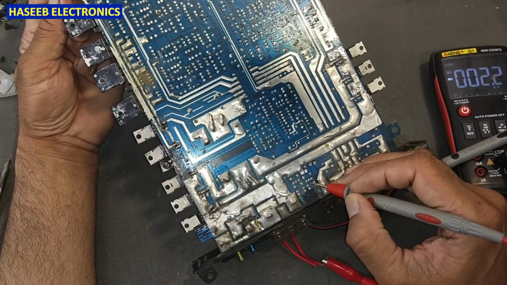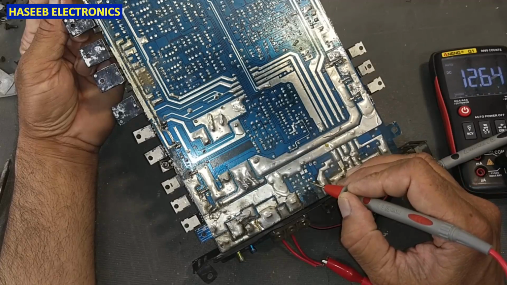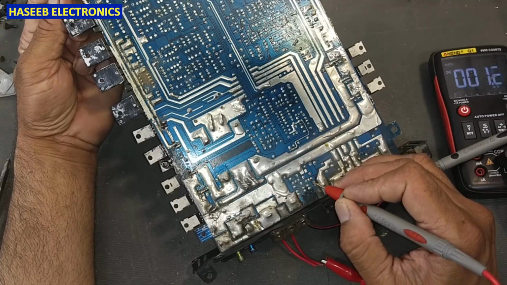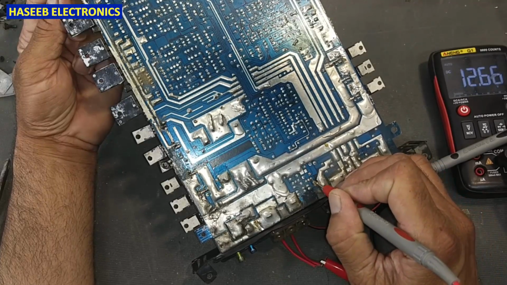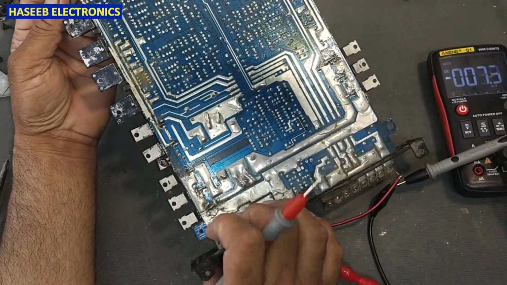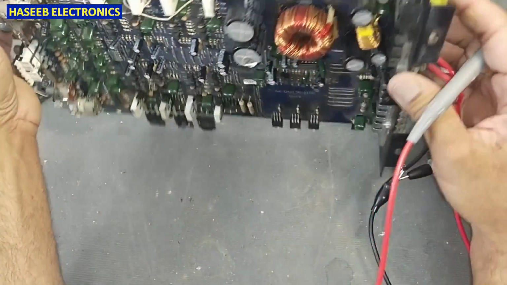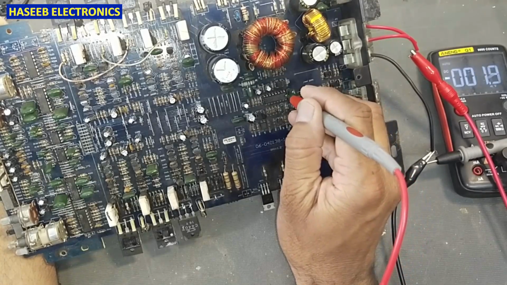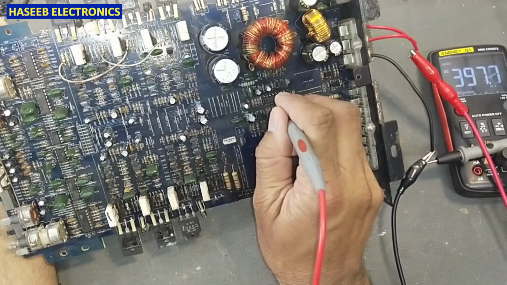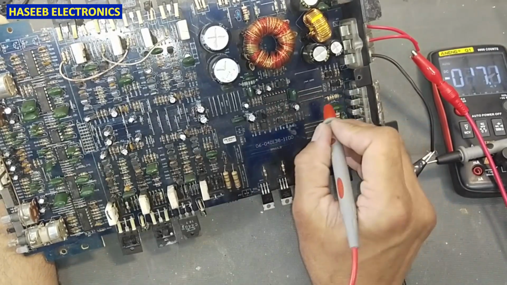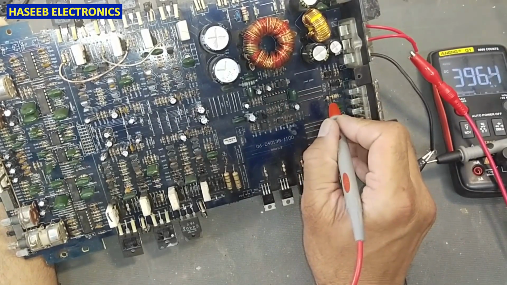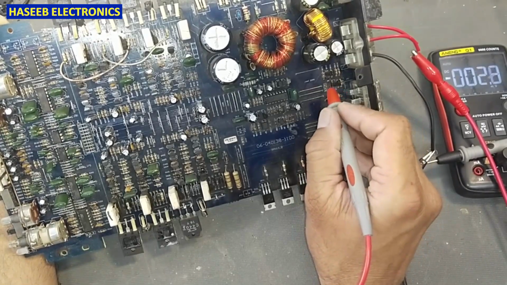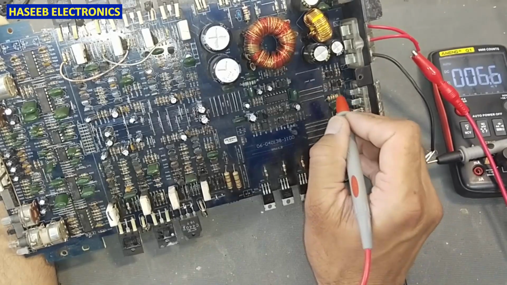And if we check here, 12, 0, 12. This time we have 9, 10, 11, 12. It is 397 millivolt. That is from this zener. That means we need to check these components. This transistor, this transistor.